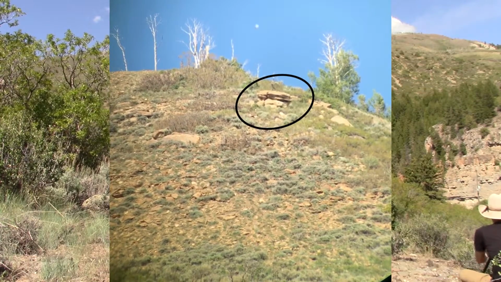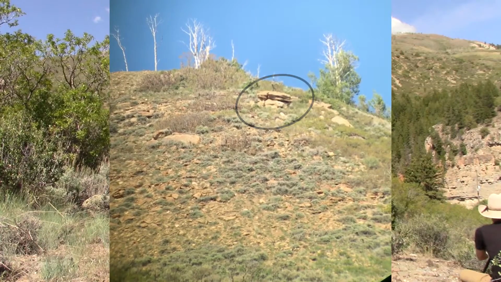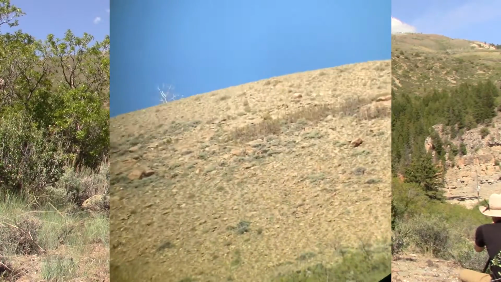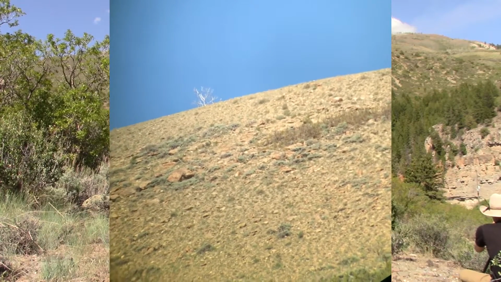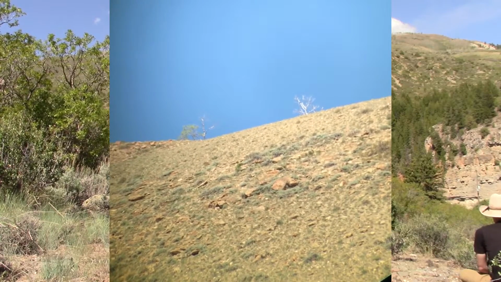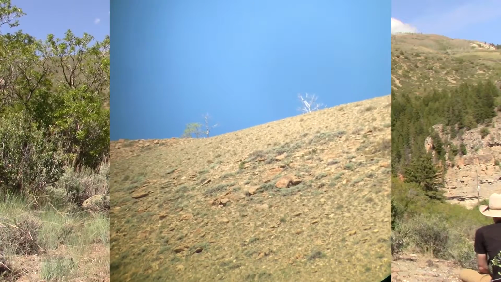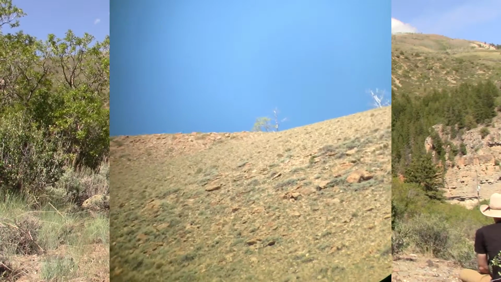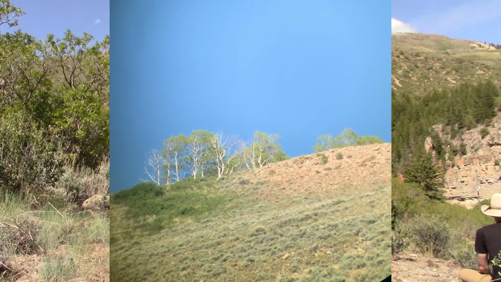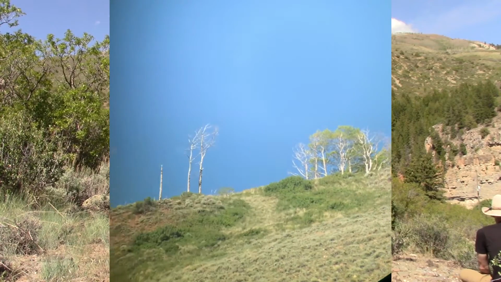So if you work the skyline to the left, you keep scrolling across the top and you keep going, and then you're going to start hitting a handful of what look like junipers, and they're going to be growing out of a bunch of rock.